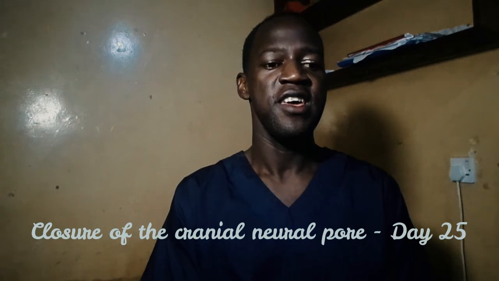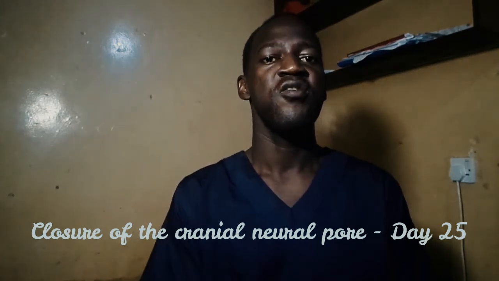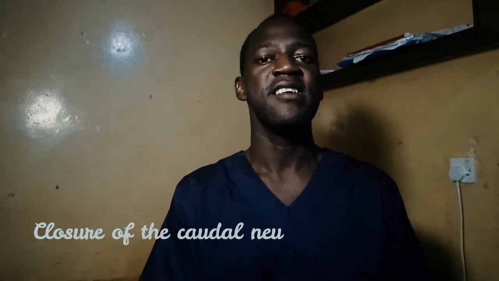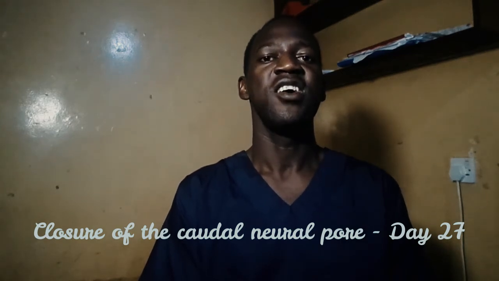So in the process of development, on the 25th day of intrauterine life, the cranial neuropore closes. Then 2 or 3 days later, around the 27th or 28th day, the caudal neuropore also closes. So we are going to have a tube which is now closed on both sides. Inside you have a hole, that is a cavity or a canal.